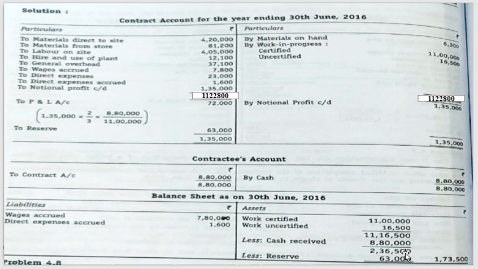From this 2,36,500, a certain percentage of the amount will be transferred to the reserve. How much has been transferred to reserve is 63,000. So 63,000 is transferred to the reserve. The balance is 1,73,500. So there is nothing else to be recorded in the balance sheet.